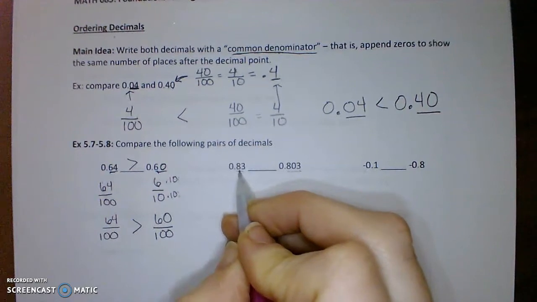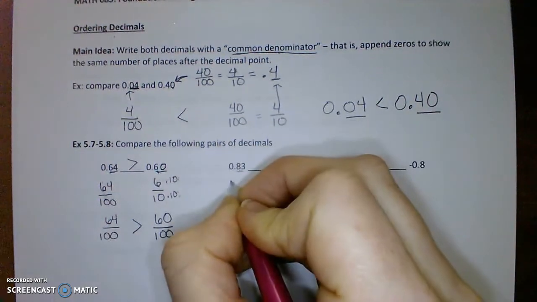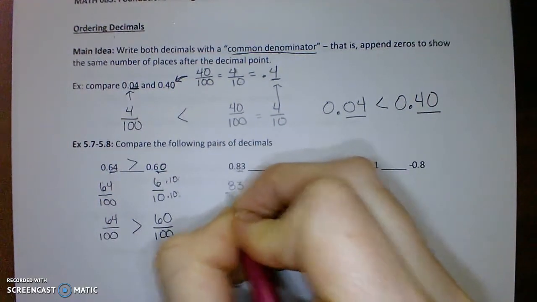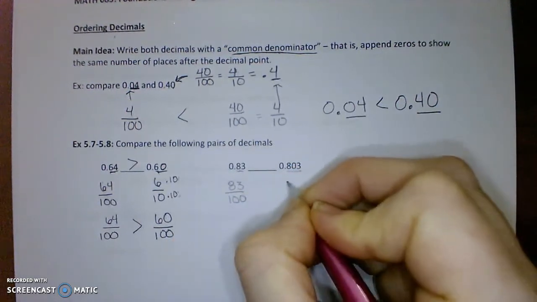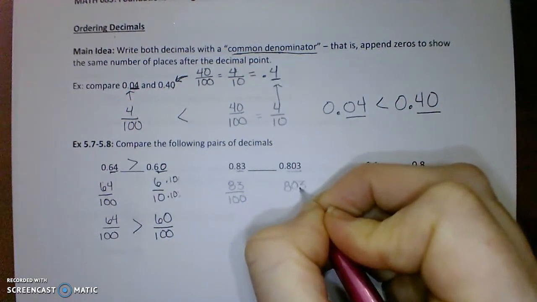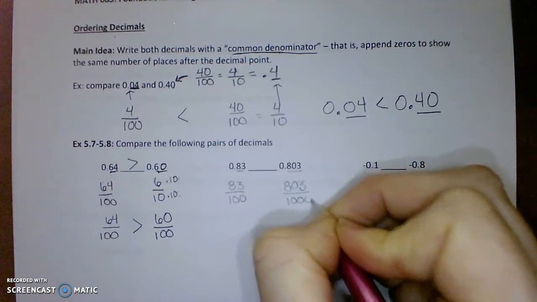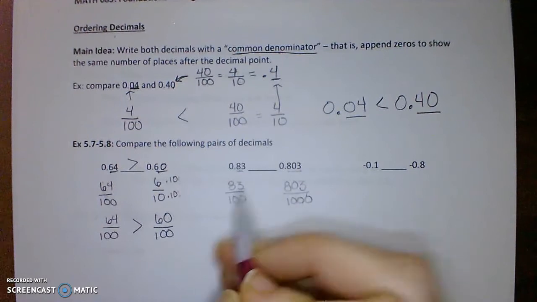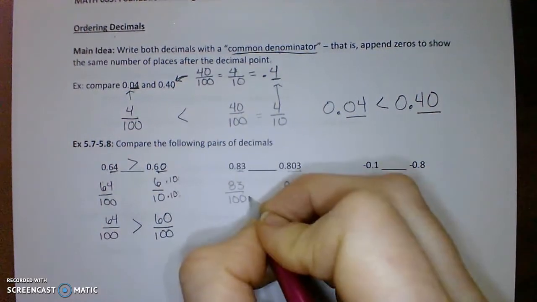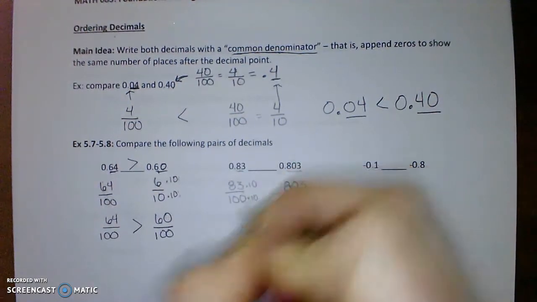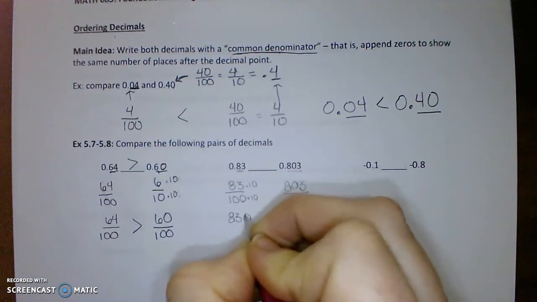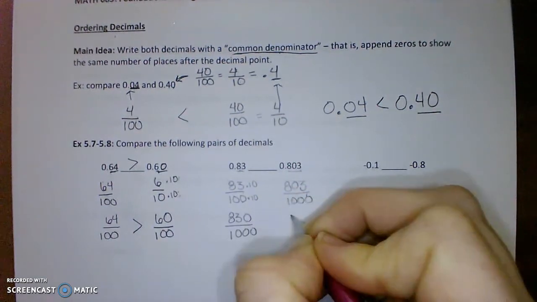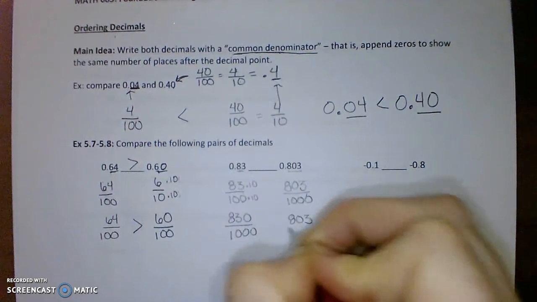You don't have to always write these fractions out, but I think it helps to understand. They don't have the same denominator, so you'll multiply both by 10. 830 over 1,000, and this is 803 over 1,000.